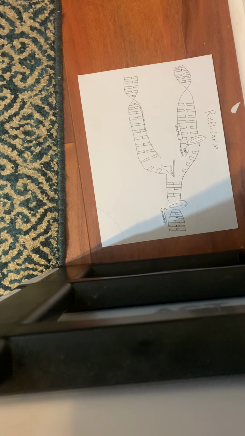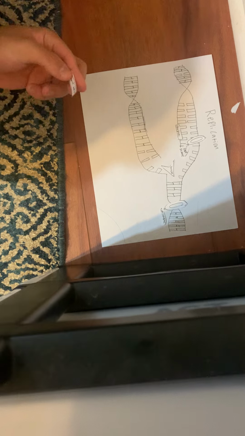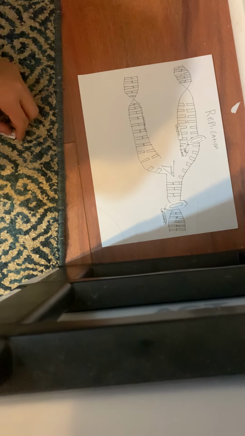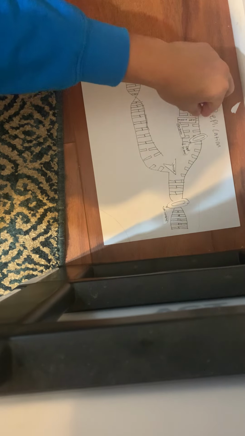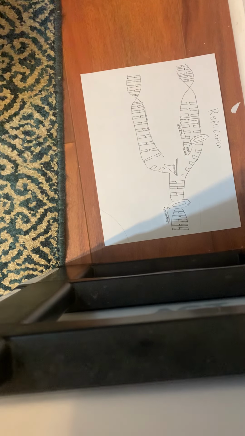Now you may be wondering, what is an Okazaki fragment? They are short sequences of DNA nucleotides that are synthesized discontinuously. This fragment is later covalently bonded by the enzyme DNA ligase, which is represented right here, DNA ligase, and the Okazaki fragment. This concludes elongation.